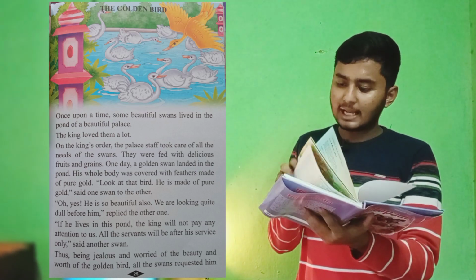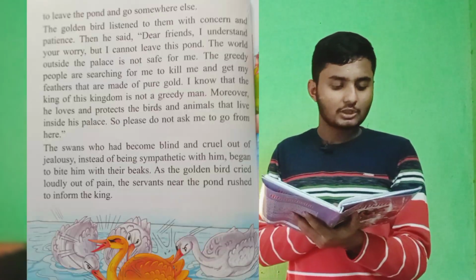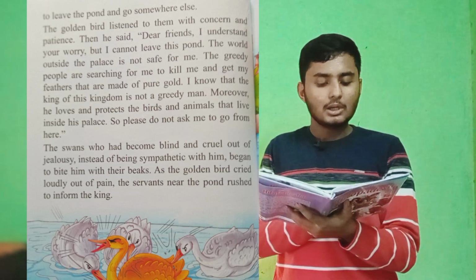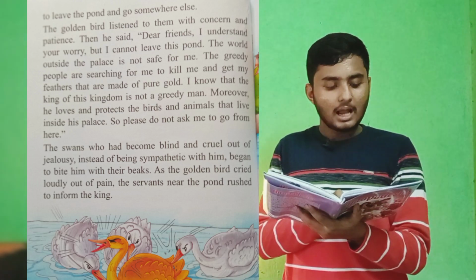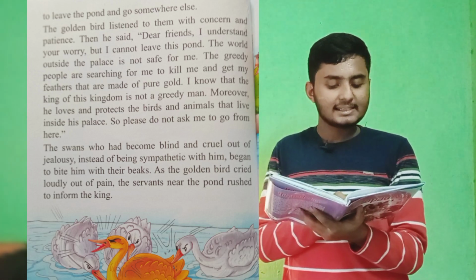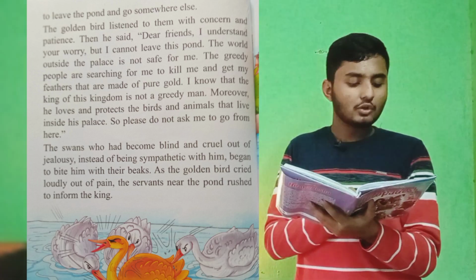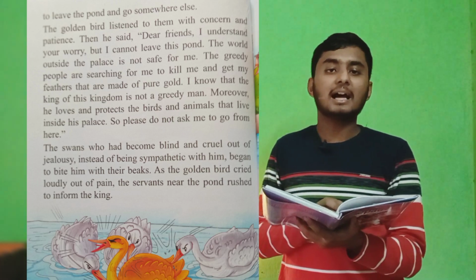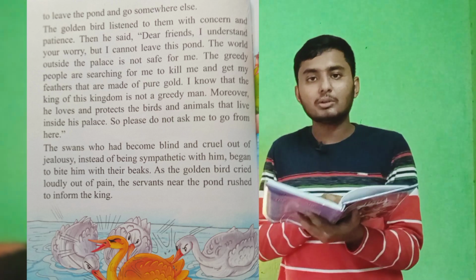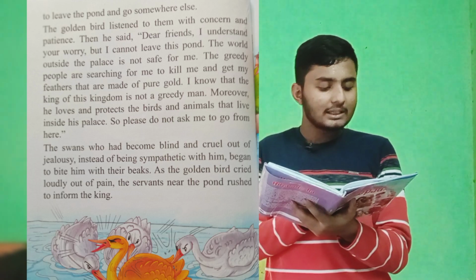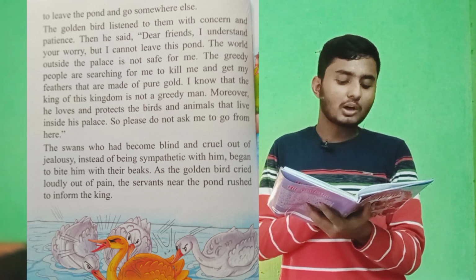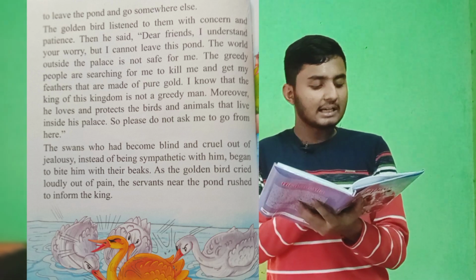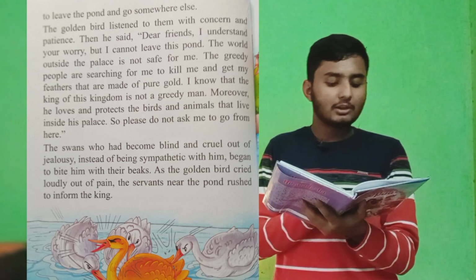Now let me read another page with you, a few portions. To leave the pond and go somewhere else, the golden bird listened to them with consent and patience. Then he said, dear friends, I understood your worry, but I cannot leave this pond. That's what the golden bird is saying: I understood your point, but I cannot leave this pond because the world outside the palace is not safe for me. The greedy people are searching for me to kill me and get my feathers that are made of pure gold.